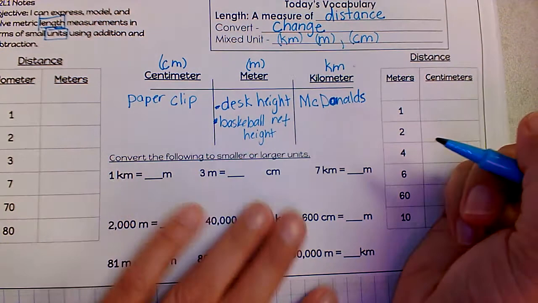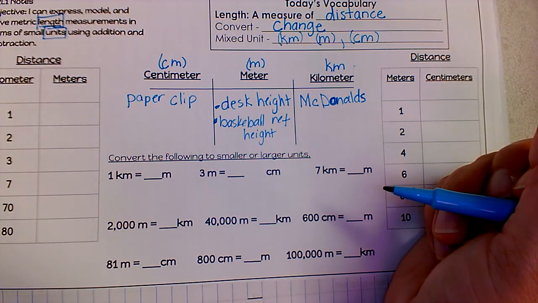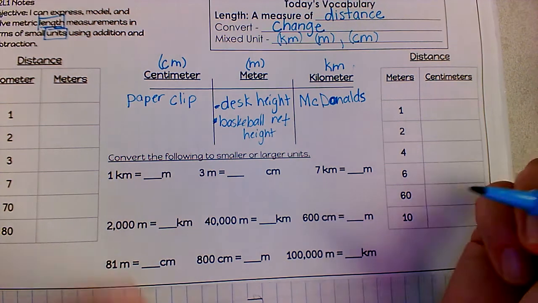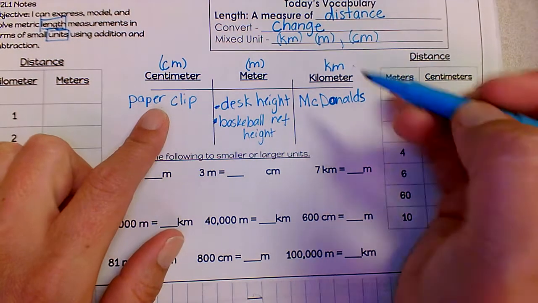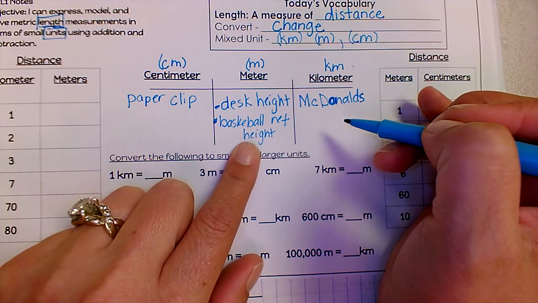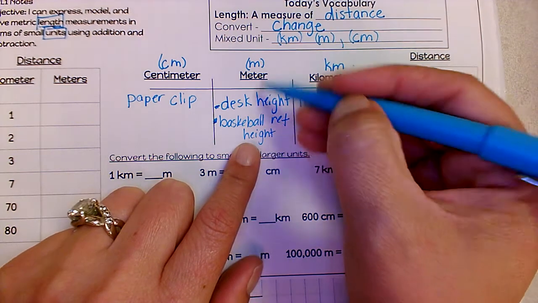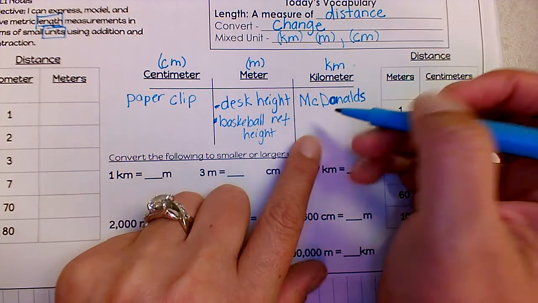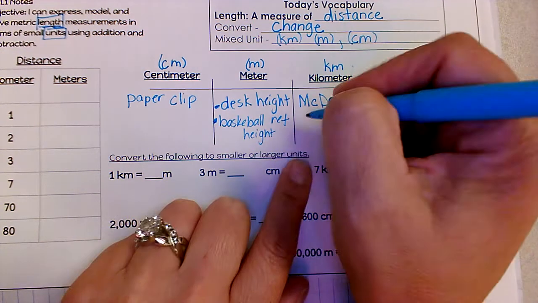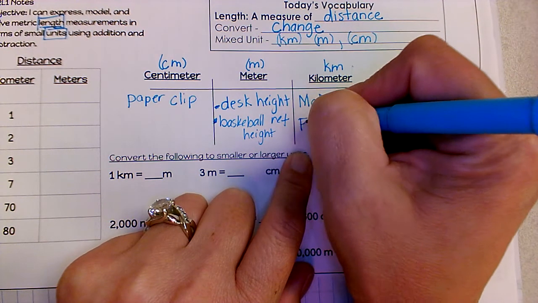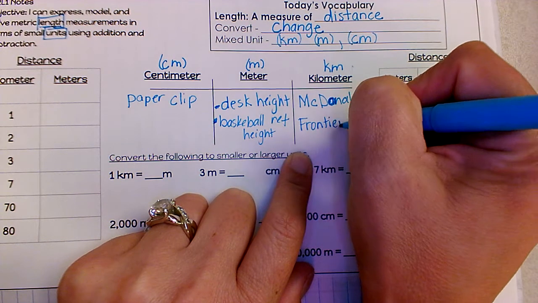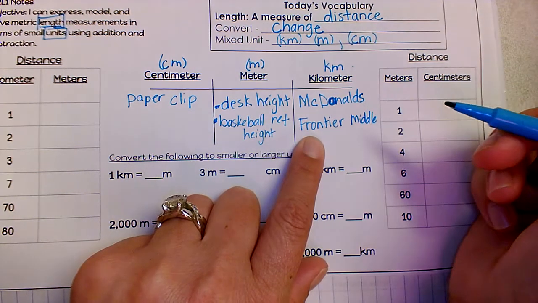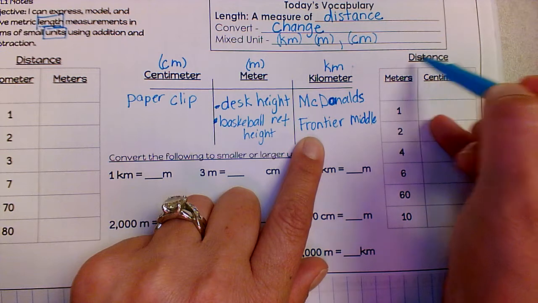Okay. What if I wanted to go from here, from Blackbird Elementary, to Frontier Middle School? Would I measure that in centimeters or kilometers or meters? I'm going to tell you, if you said meters, it's going to take you quite a few of those to get there. The easiest way would be to use kilometers. Okay, so to go to Frontier Middle School, I would want to use kilometers to measure that distance.